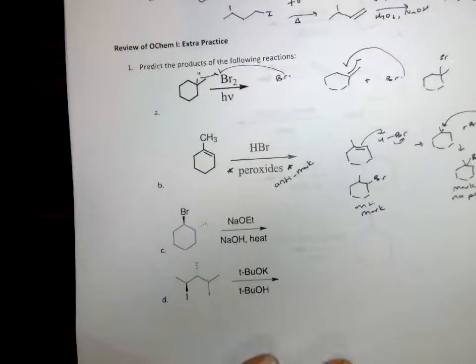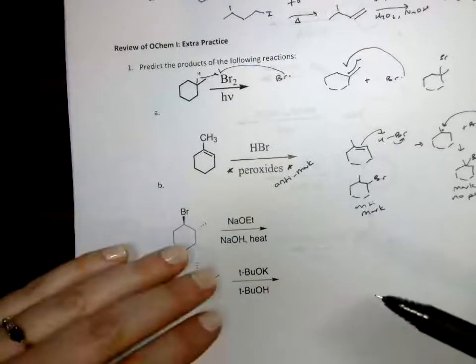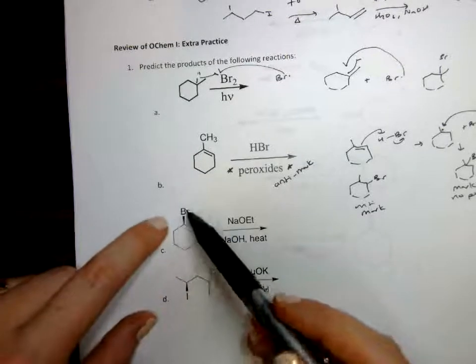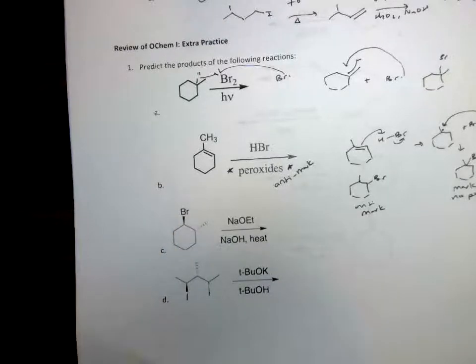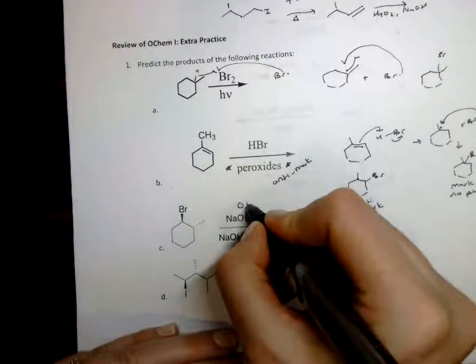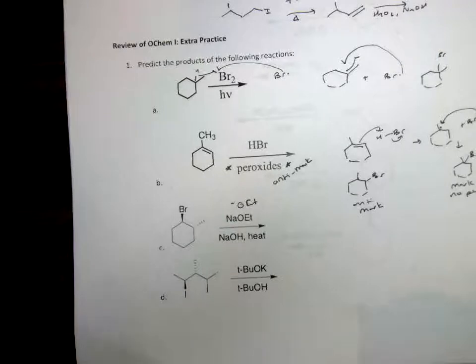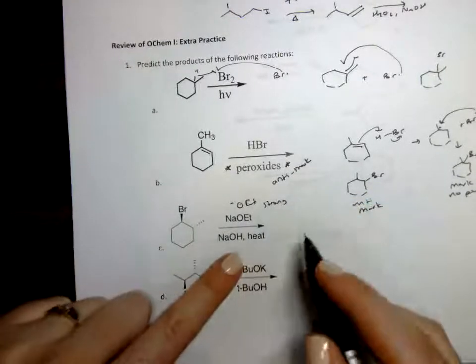Okay, now for C. We go through the same process. Is this an acid base? There's not a hydrogen that seems like it's going to move around. There's not a good acid or a good base. So the next question I ask is, is this substitution or elimination? There is a good leaving group and a strong nucleophile, so I think this is substitution or elimination. To decide if it's SN1, SN2, E1, or E2, I ask myself, is the nucleophile negative or positive? Well, OEt is negative. It just has the Na plus as a counterion. So it's a strong nucleophile. And then heat makes me think it's elimination.